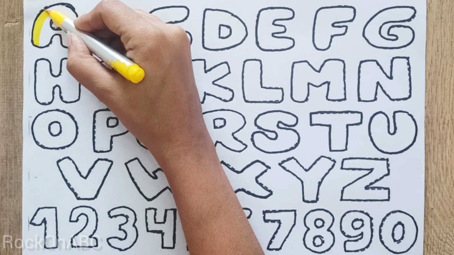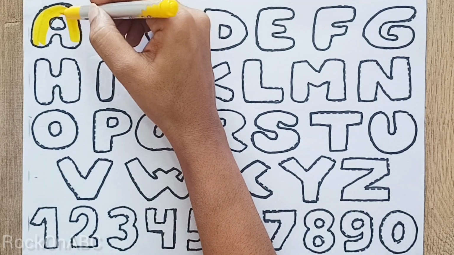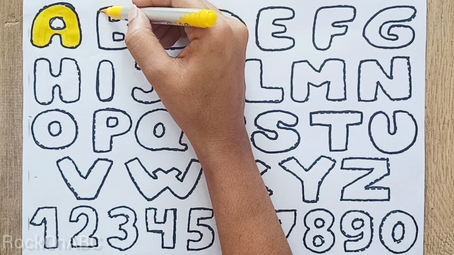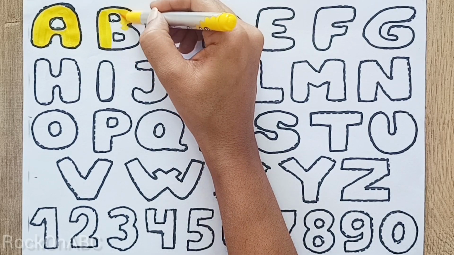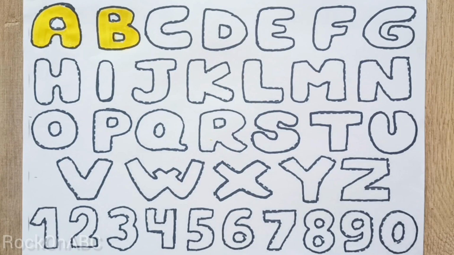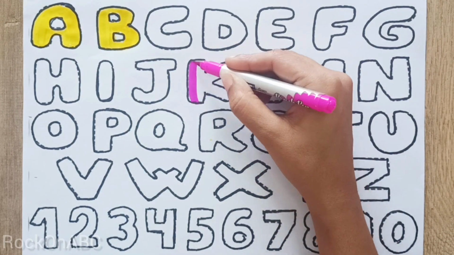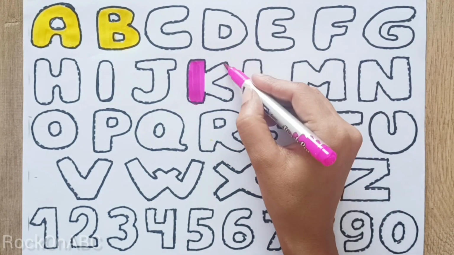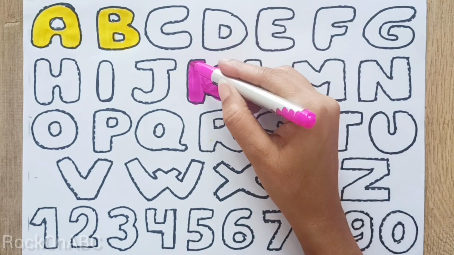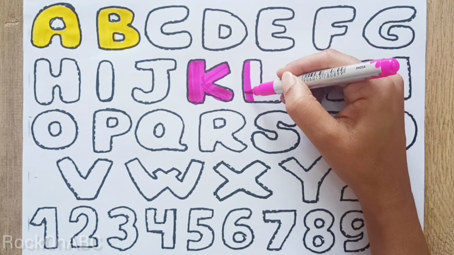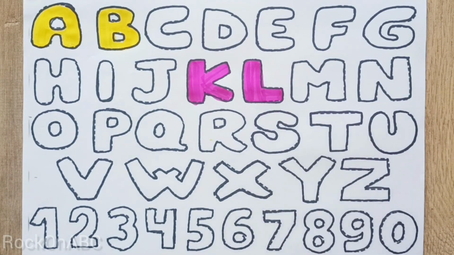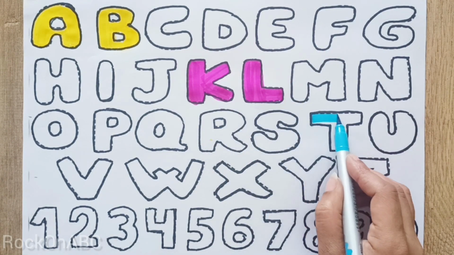Yellow color A. A for avocado. B. B for bread. Pink color K. K for kitten. L. L for lion. Blue color T.